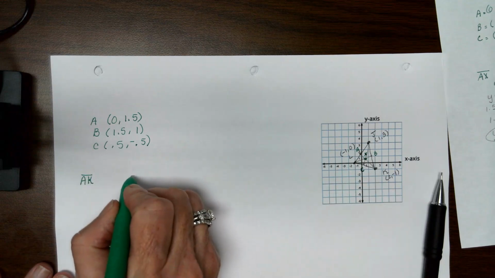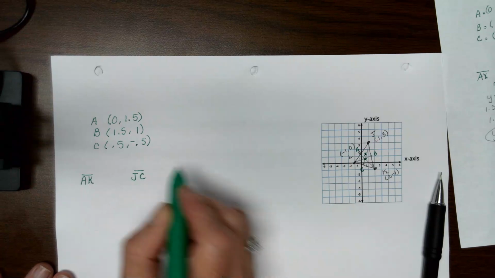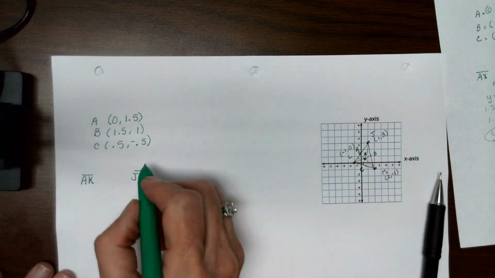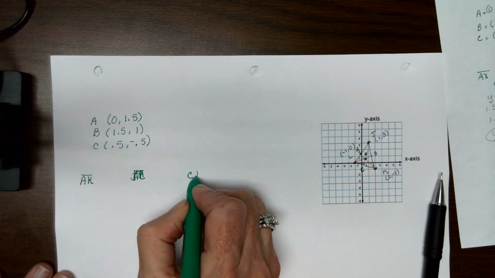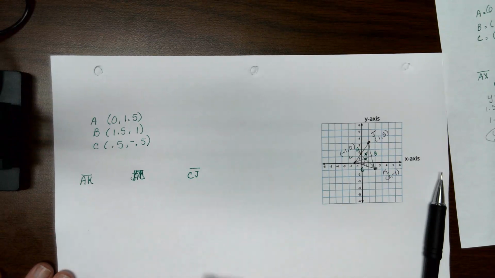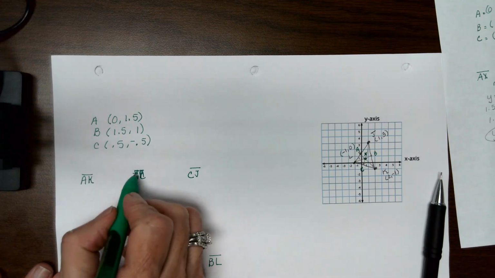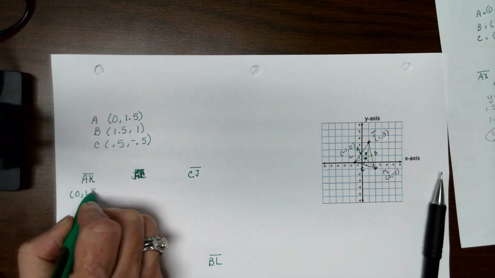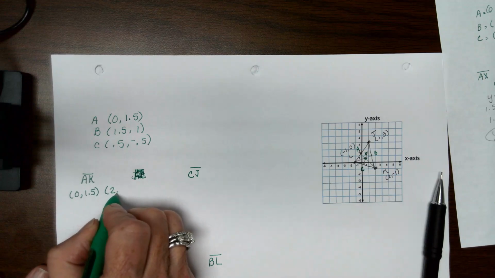I want to find JC or CJ, it doesn't matter which way you call it. I should have moved that out. We'll change it from C to J. And then we want to find from B to L. Now, in some ways, this one's easier than the last one because the point of A is 0, 1.5, and the point of K is 2, -1.